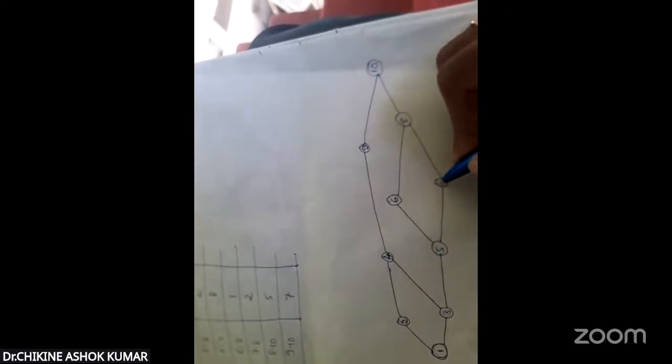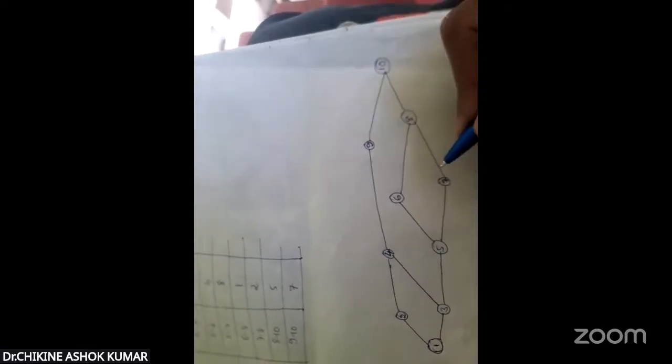Okay. This is the complete network diagram. In this diagram, no arrow marks are intersecting and all lines are in straight line format only. And first, write down the corresponding duration period.